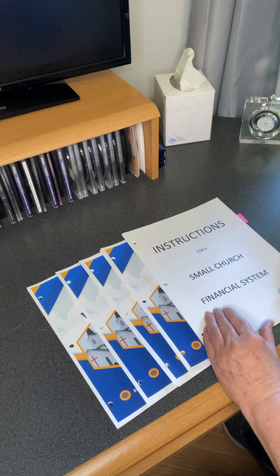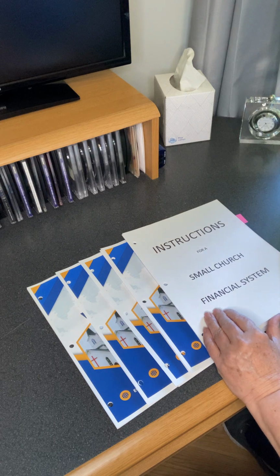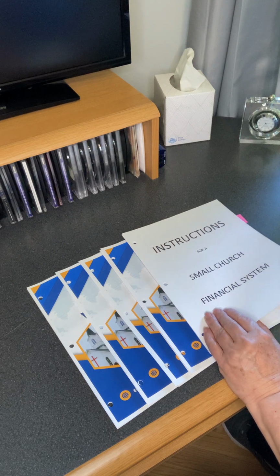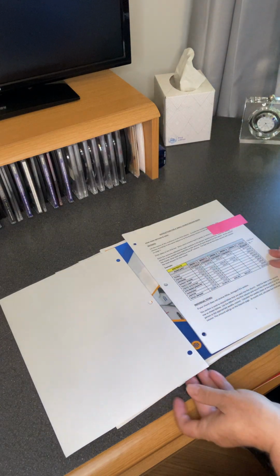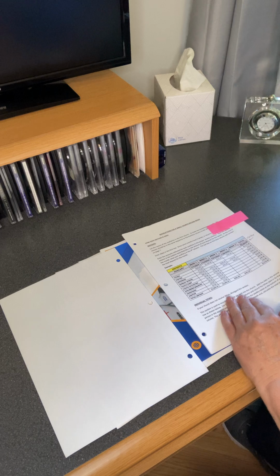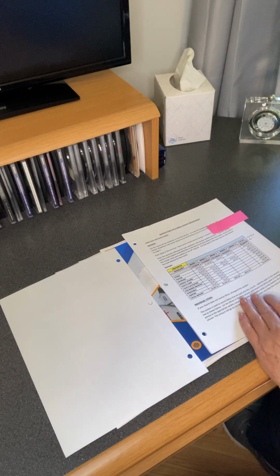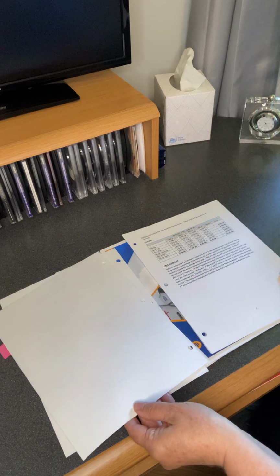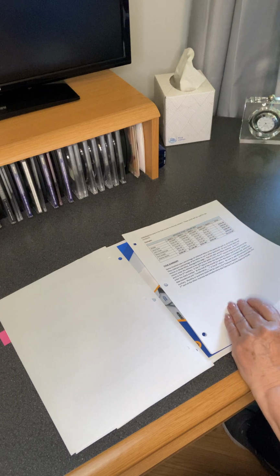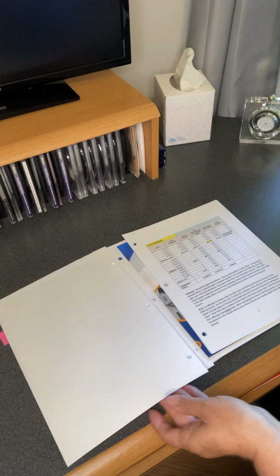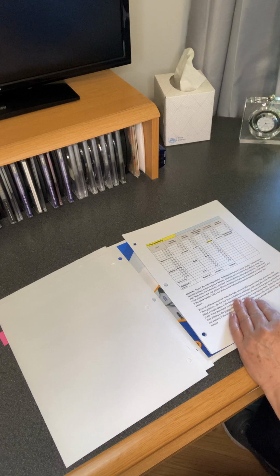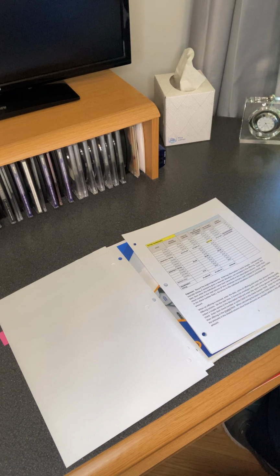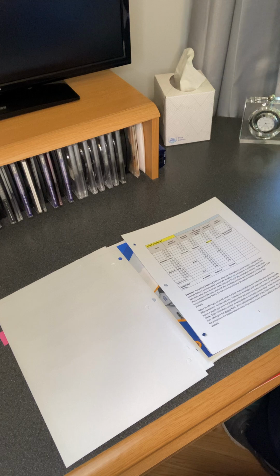I have created the ebook on the instructions for a small church financial system. In these instructions, I have sections for how to record your deposits. If you receive tithes into your church, I have a section on individual tithes, and also spreadsheets on tithe summaries. The tithe summary is a quarterly summary, which you could also break down into monthly or weekly, however you do yours, but I think most churches do reporting on a quarterly basis.